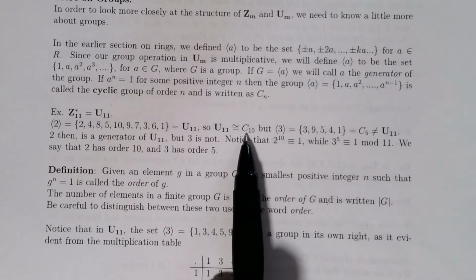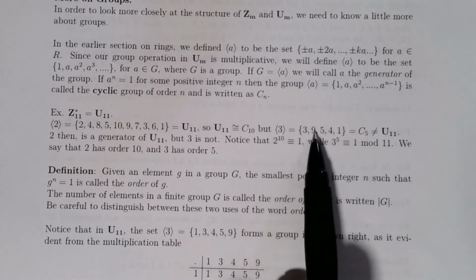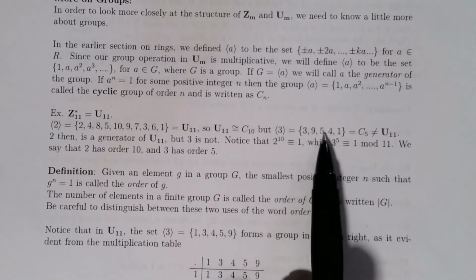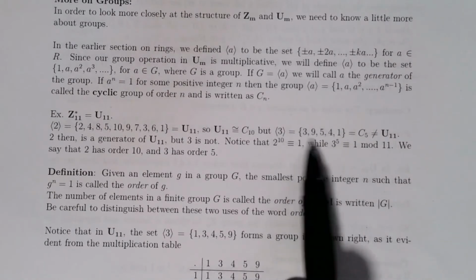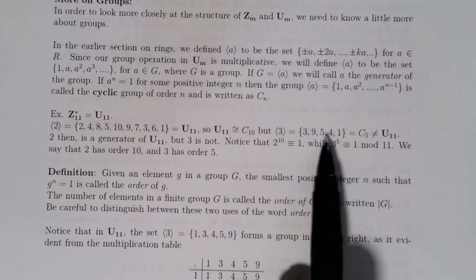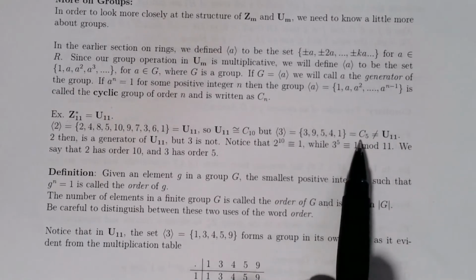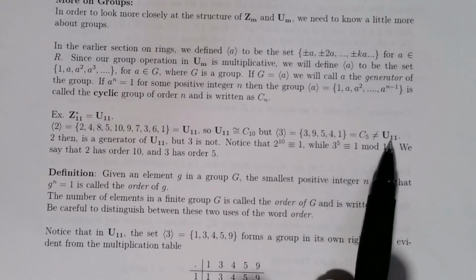On the other hand, if I try to do the same thing with the number 3, it doesn't quite work, because 3 squared is 9, 9 threes are 5 mod 11, 5 threes are 4, and 4 threes are 1. We don't get all of U11. We get a cyclic group with 1, 2, 3, 4, 5 elements. So this is a cyclic group of order 5, and it's not equal to U11.